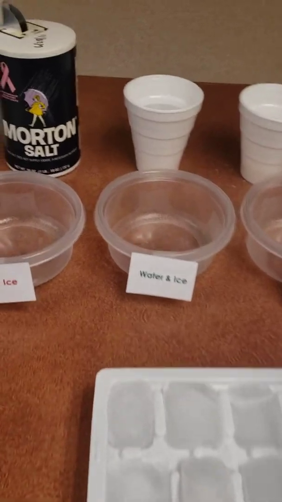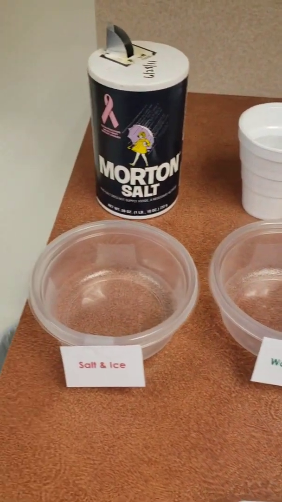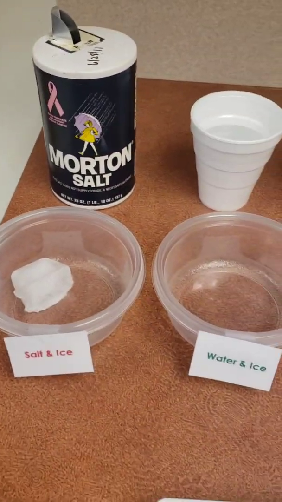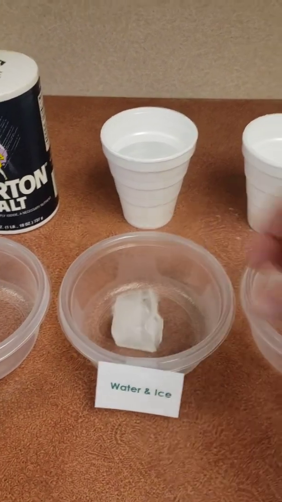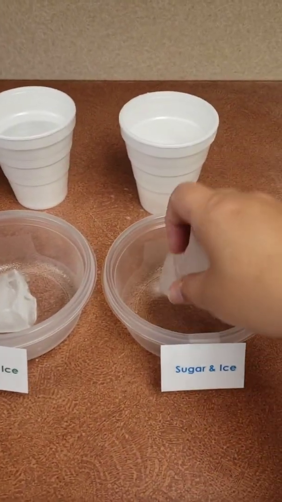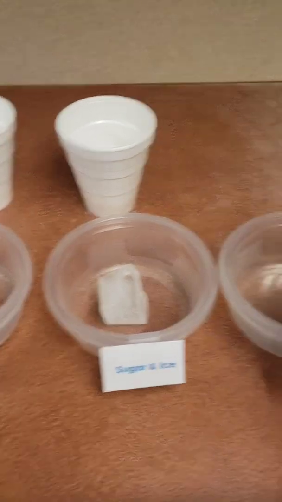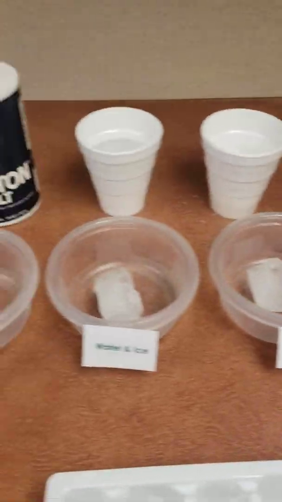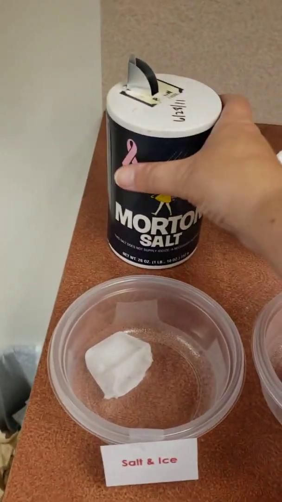So we're going to put an ice cube in each of the bowls. 1, 2, 3, 4. And then we're going to add the different materials.